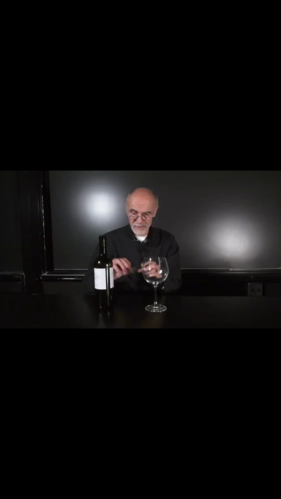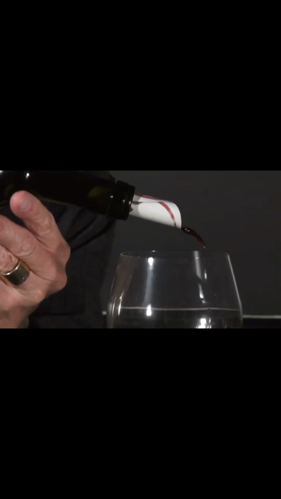It's really annoying when you're pouring wine and the wine drips down the side of the bottle. We can thwart the Coanda effect by making the lip of the bottle really sharp. We can do that with a piece of foil, which I'll roll up and put into the bottle, and no drips whatsoever.